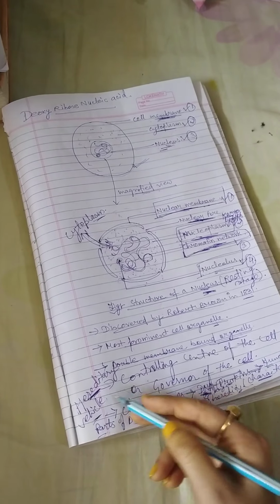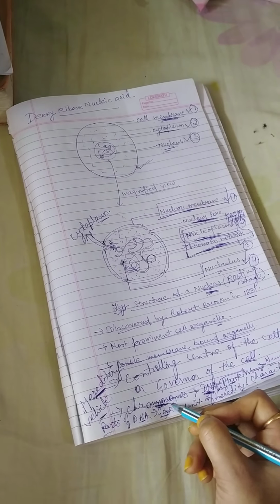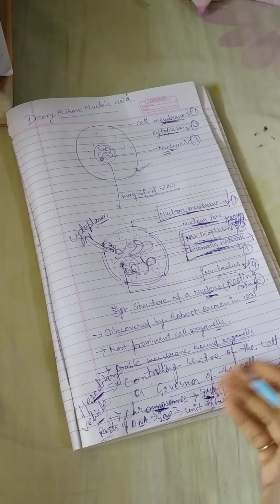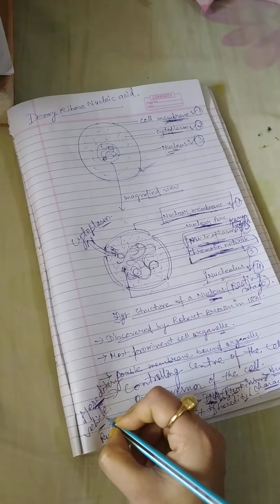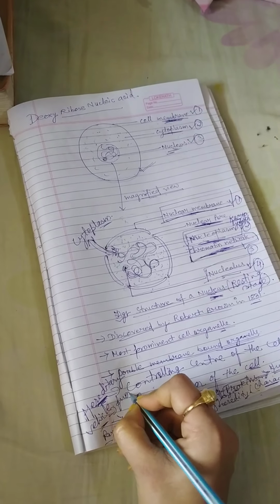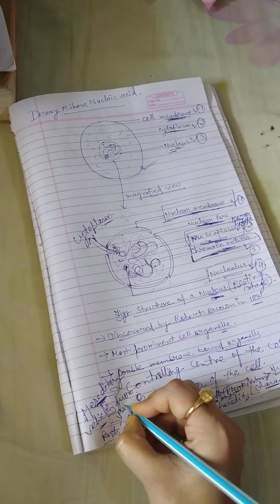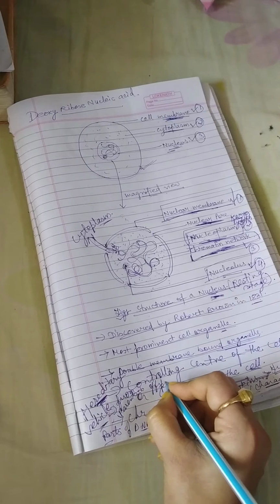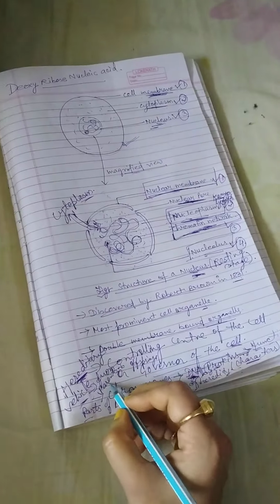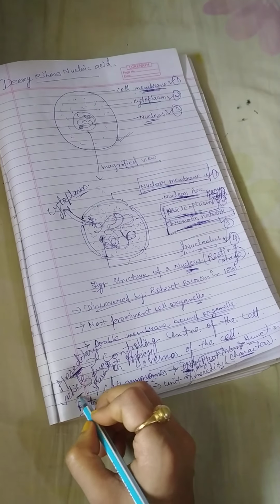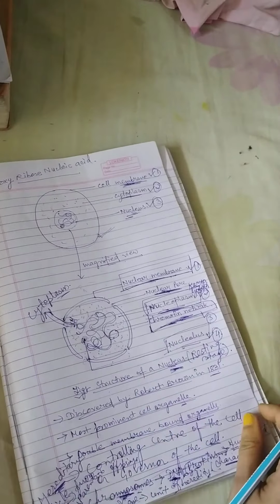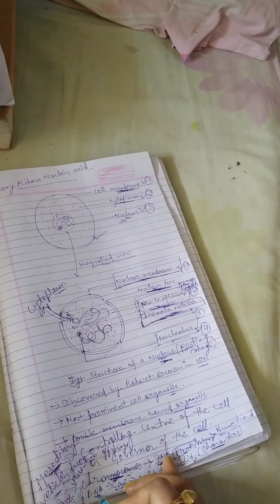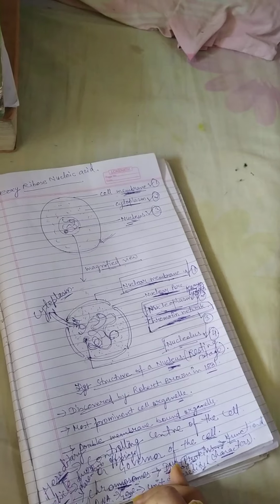Since chromosomes carry genetic information and pass it from the parents to the offspring, they are also known as hereditary vehicle. And DNA is the master molecule because it controls the activities of the cell.